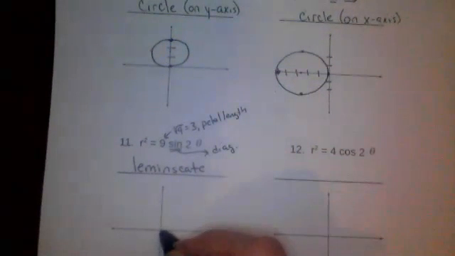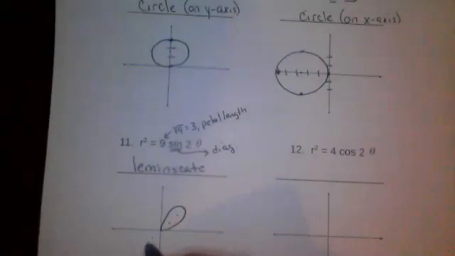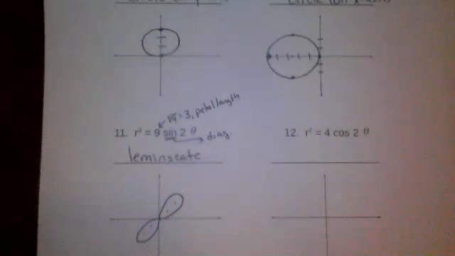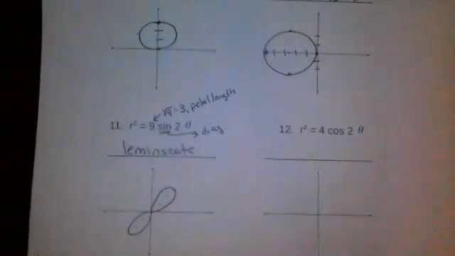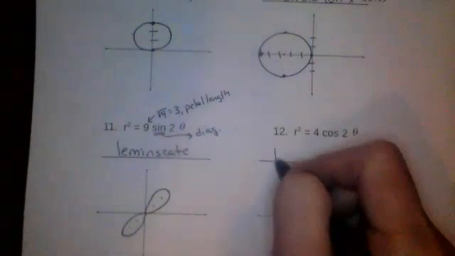So again, we're just going to estimate going from the center out. 1, 2, 3. Get a petal. And going out the other way, 1, 2, 3. Lemniscates are only going to have those 2 petals. All right. Again, lemniscate.